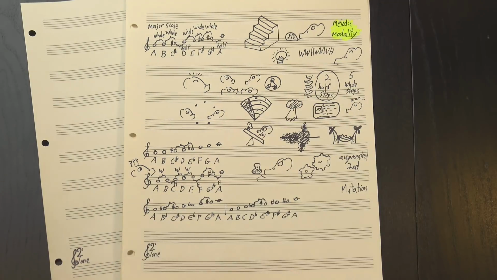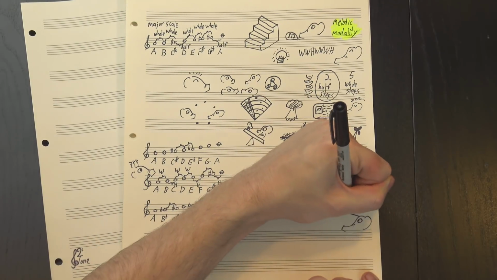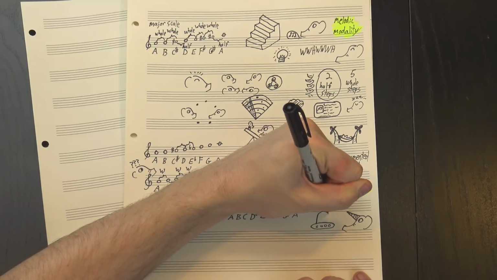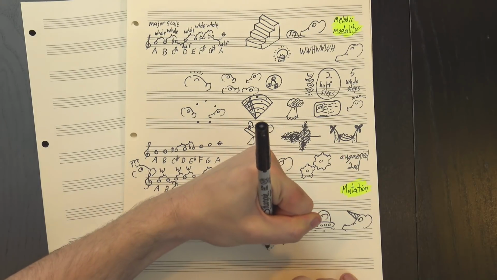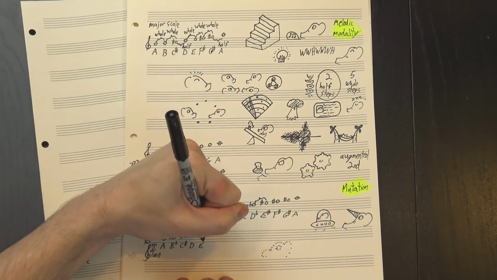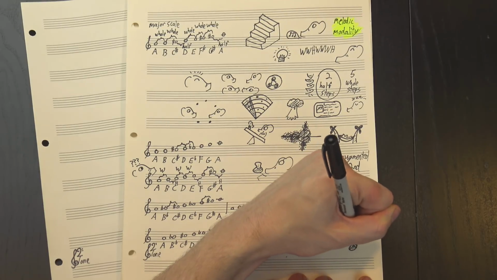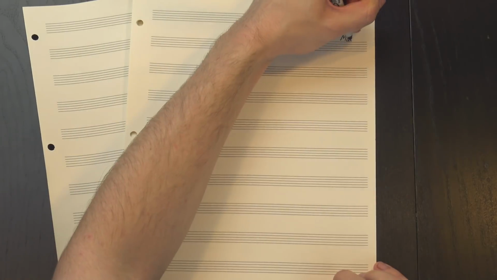I like to think of this process as mutation, and the further you've mutated from the initial 5-2 setup, the more alien it's likely to sound. You can even mutate up a scale with no whole steps at all, if you want something that sounds really, really weird. Next up is harmonic modality.